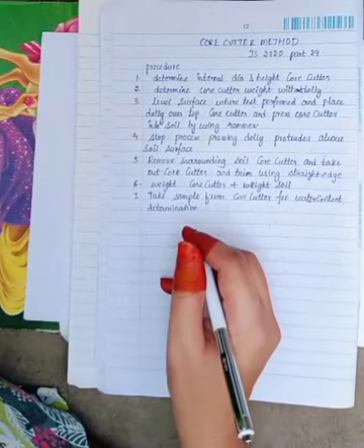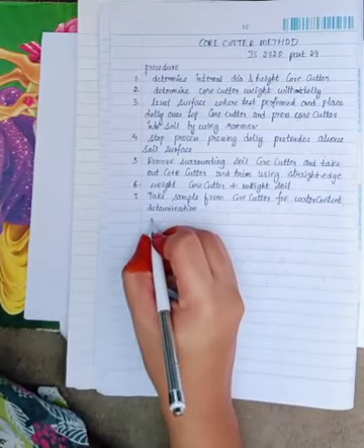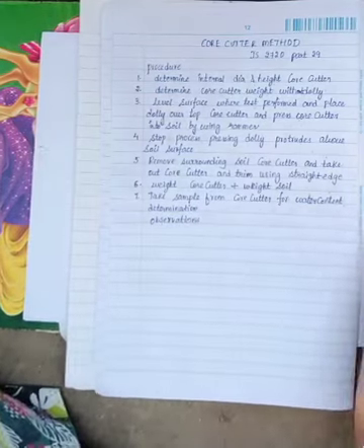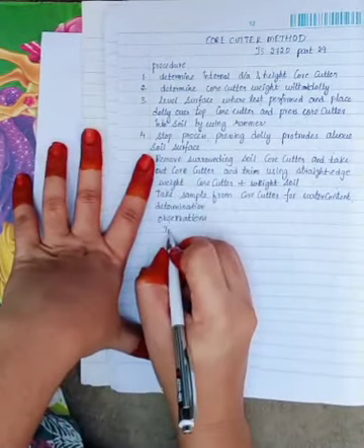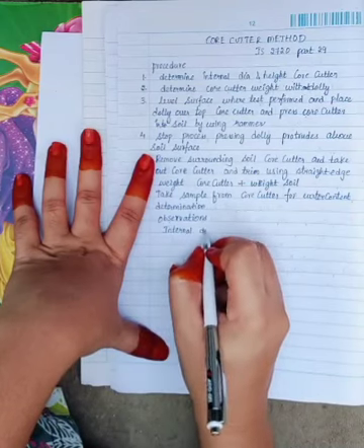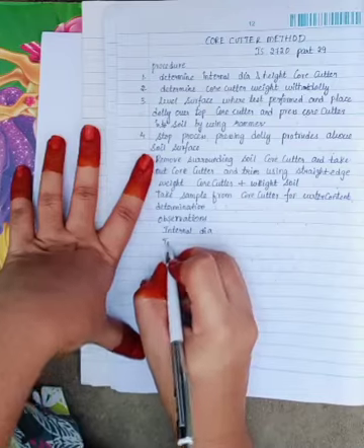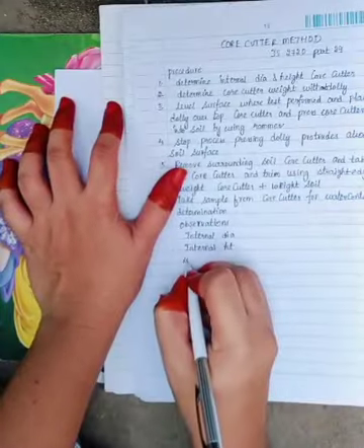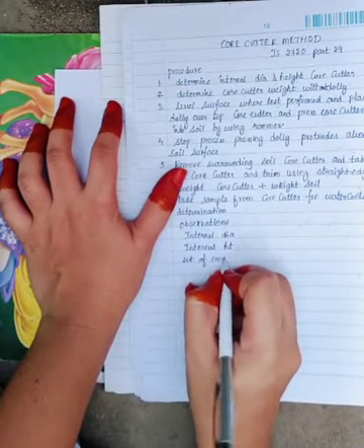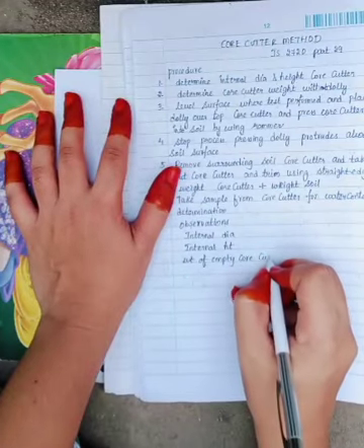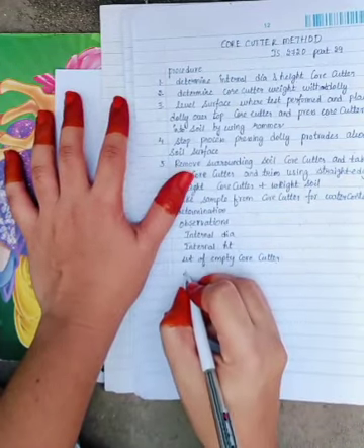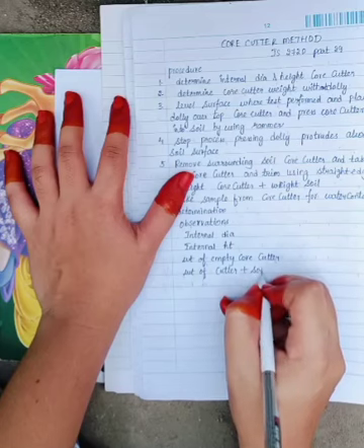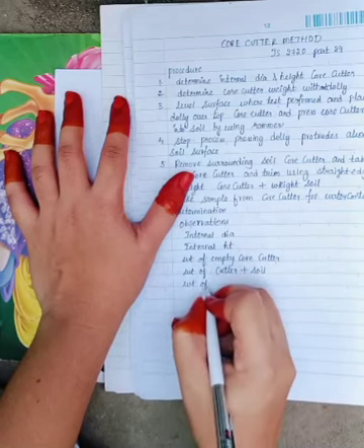So for determination of the water content, there are two tabular forms we can take. Coming to the observations, we are going to take two tabular forms. In our first tabular form, we are going to determine the internal diameter of the core cutter. Next is the internal height of the core cutter. Next is the weight of the empty core cutter. Next is the weight of the core cutter plus soil. Next is only the weight of the soil.